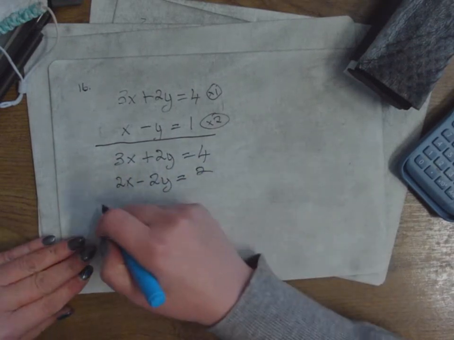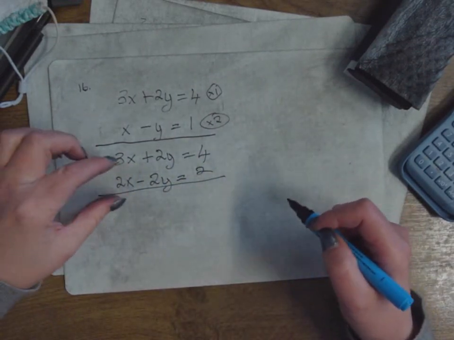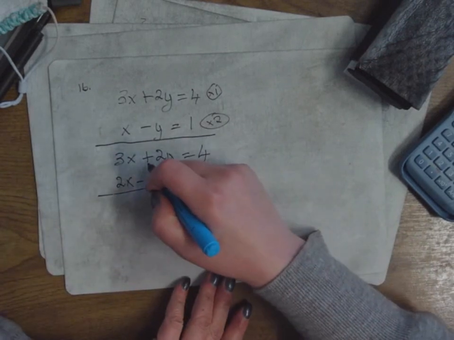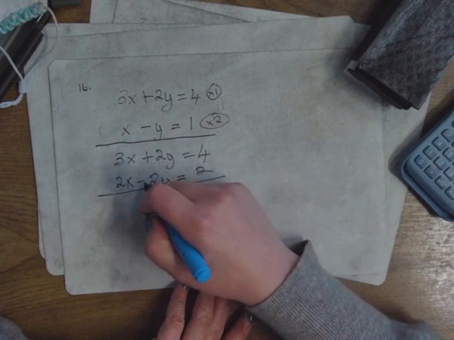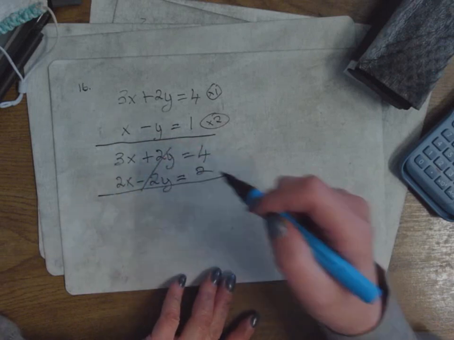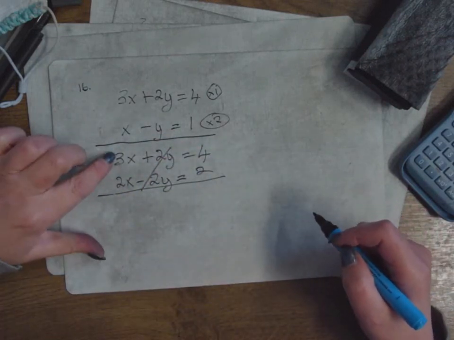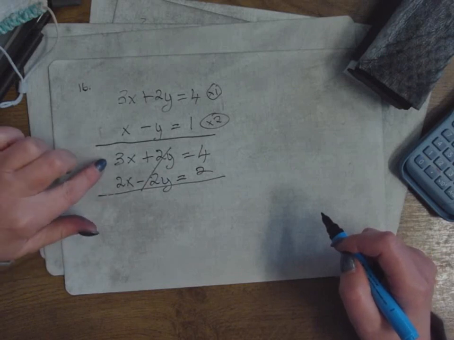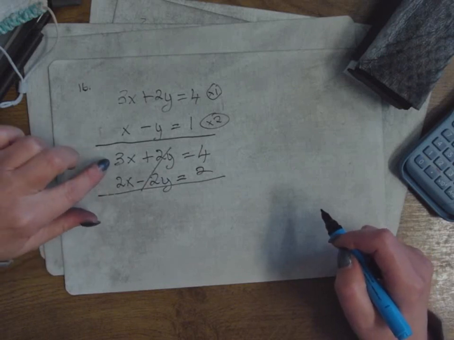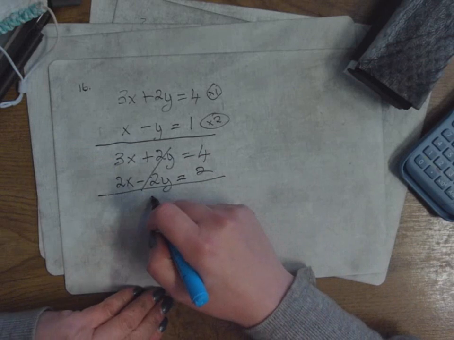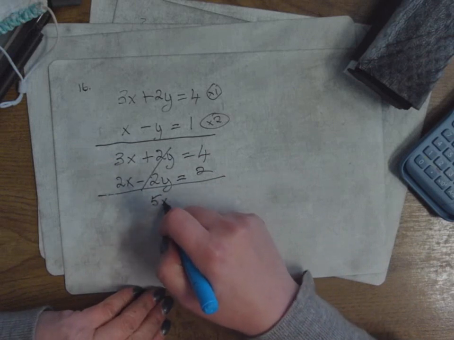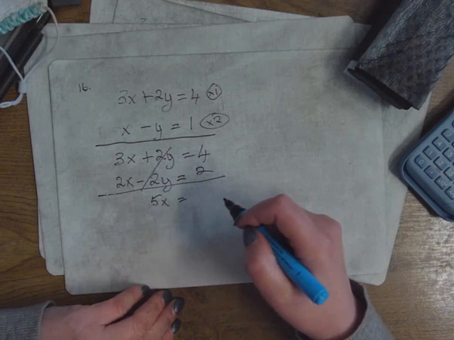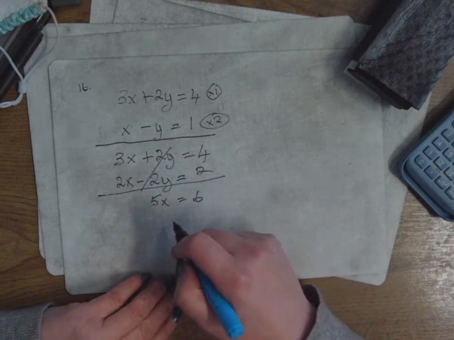So what you do then is, these are your two new equations and you squash them. And when you squash them, the y's disappear, because plus 2y take away 2y gives me 0. So you can knock those out. So 3x and 2x, there's no signs. So when there's no signs, you add. So 3x and 2x means you have 5x's. 4 and 2 makes 6. I hope I wrote this down right.